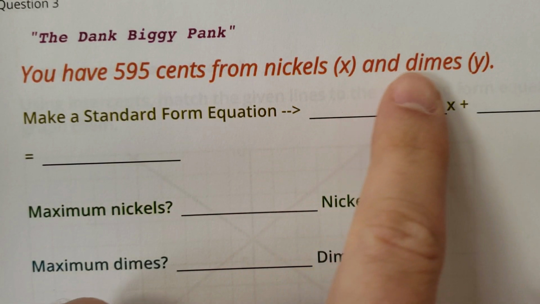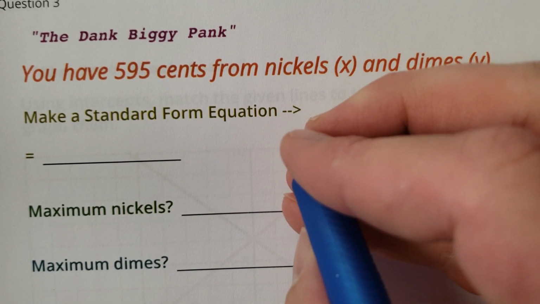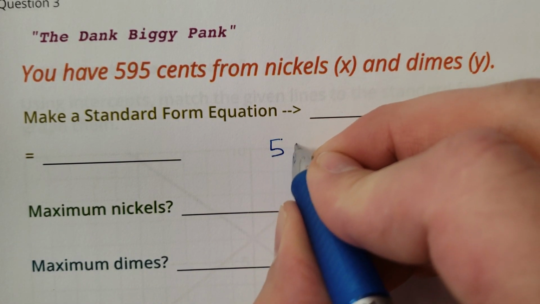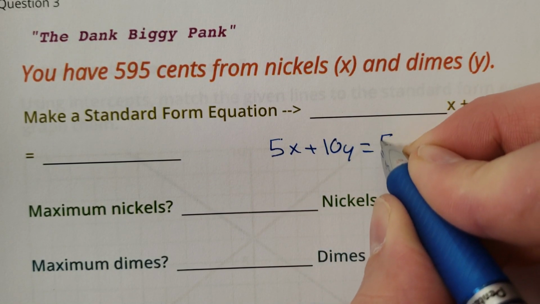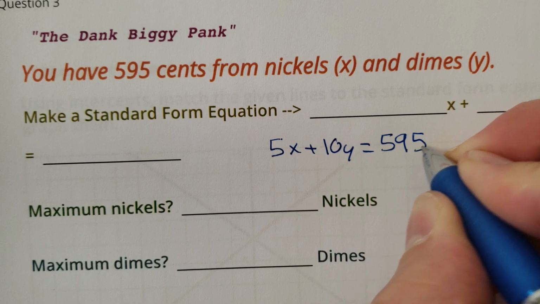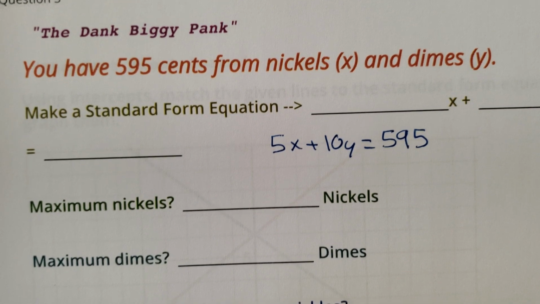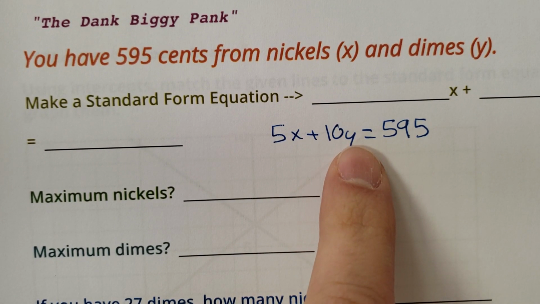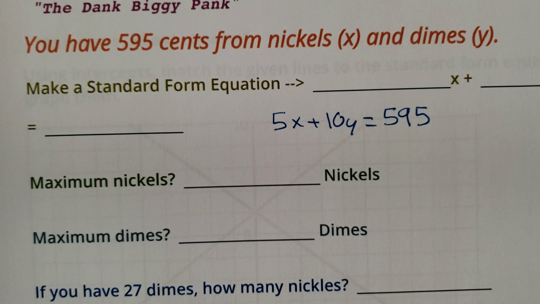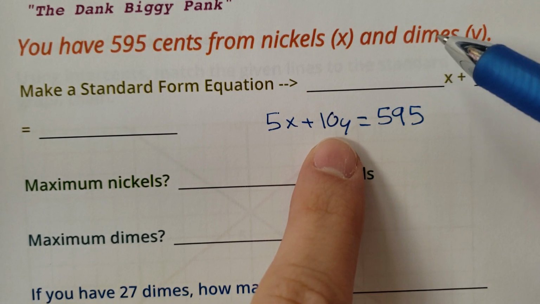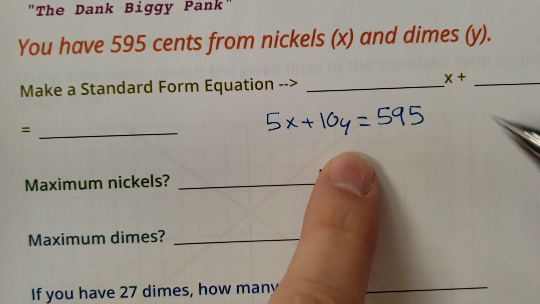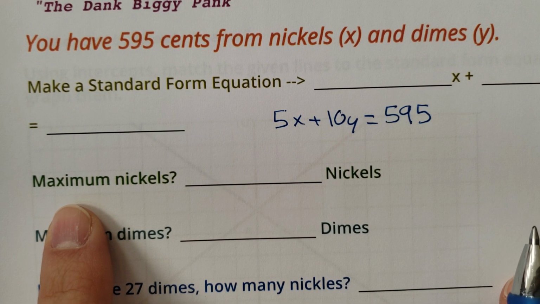So if X are nickels and Y is dimes, I would say the equation would be 5X plus 10Y equals 595 cents. Let's leave them as cents. You don't need to change them to dollars. So there's your standard form equation. Basically, you just stick the value of nickels to X, you stick the value of dimes to Y, and then you set it equal to the total. All right. The maximum nickels.